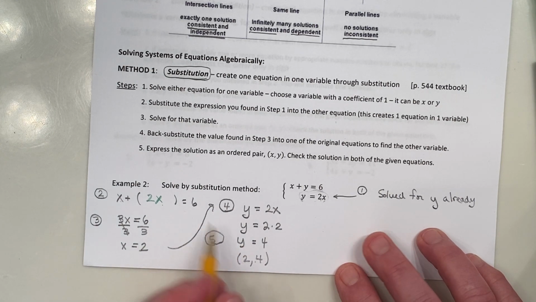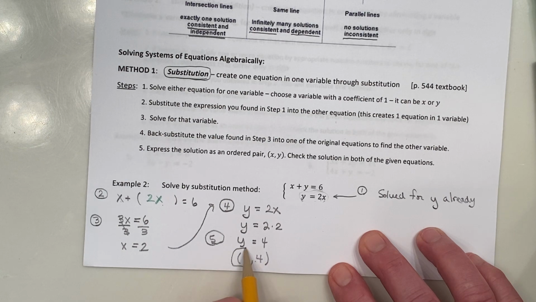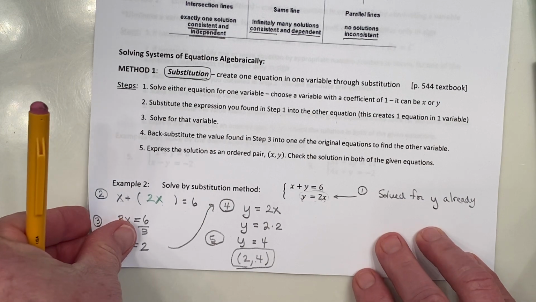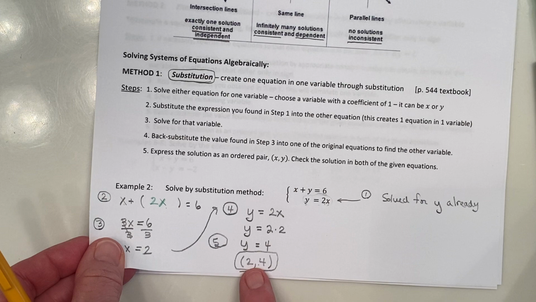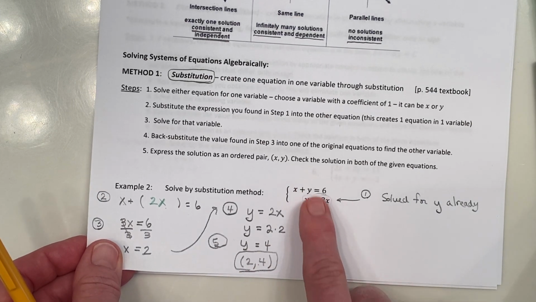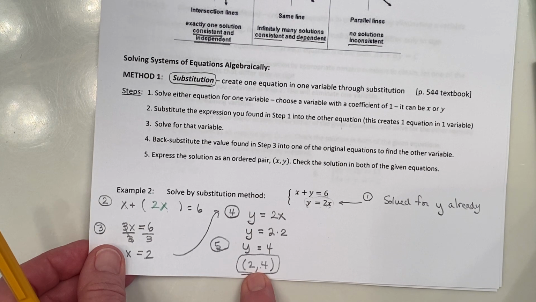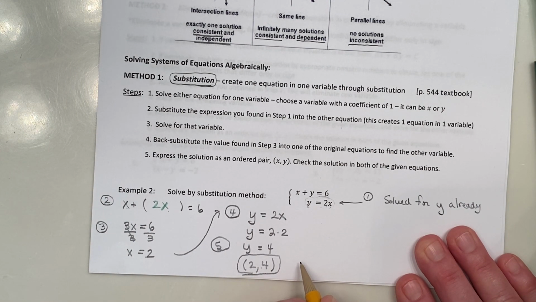You should probably check the solution in both of the given equations, like we did back in example 1. Check to make sure, and it does work. Let's do a couple more examples of the substitution method, trying to find an ordered pair that satisfies the system. Thinking ahead, if we wanted to qualify this solution, this is a system that's consistent and independent.